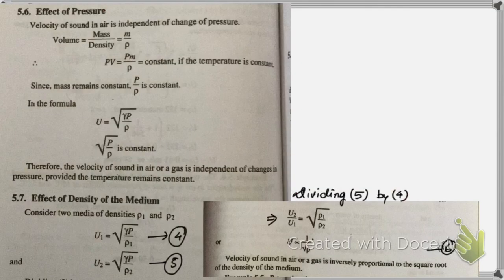And here you see, this is the effect of pressure, and this is the effect of density of the medium. So what is the effect of pressure? The velocity of sound in air or gas is independent of change in pressure, provided the temperature remains constant. And the effect of density: the velocity of sound in air or gas is inversely proportional to the square root of density of the medium. So this is the relation.